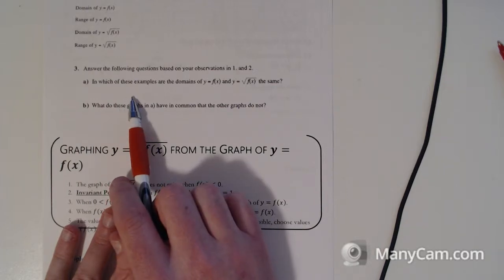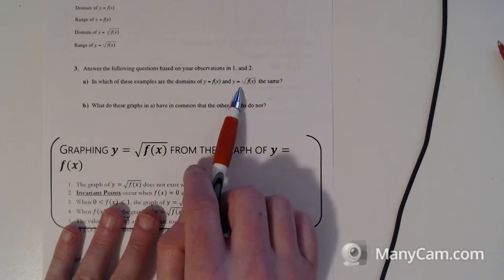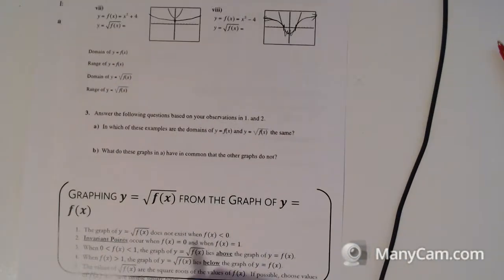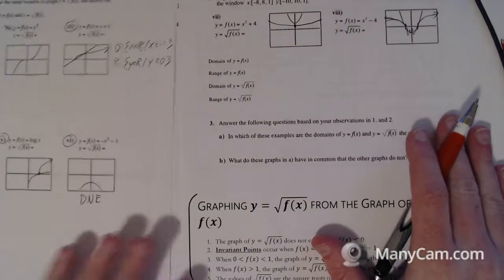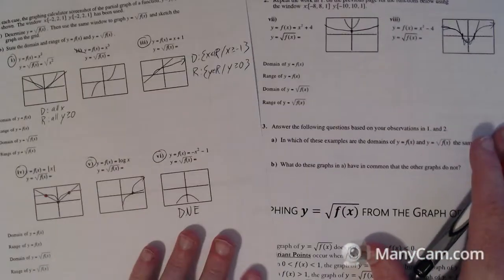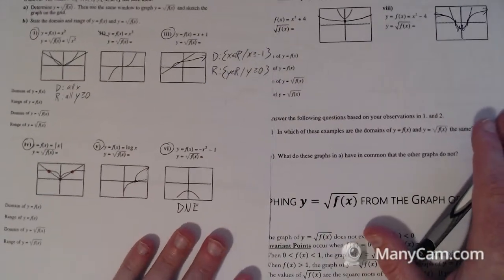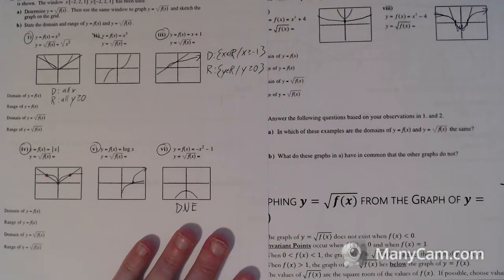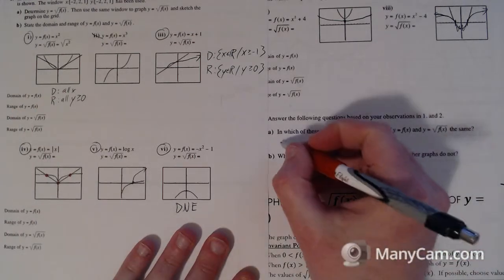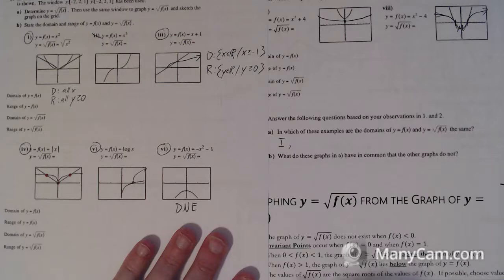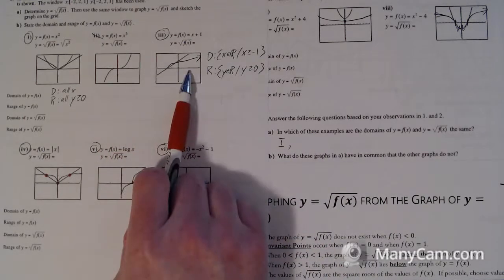In which of these examples are the domain and the range the same? Well, let's look back at this guy. In which of these are going to have the same domain and range? Well, that's going to be number 1. Not in this one, not in this one.